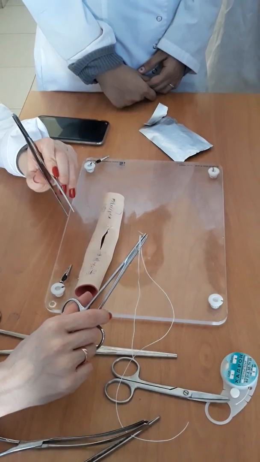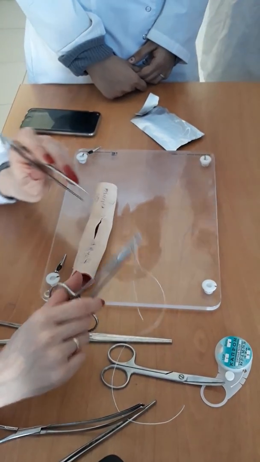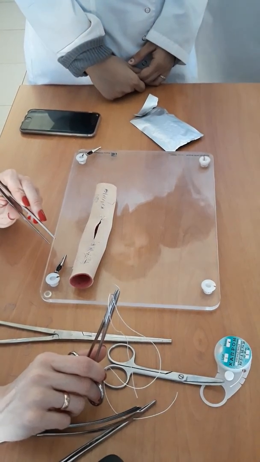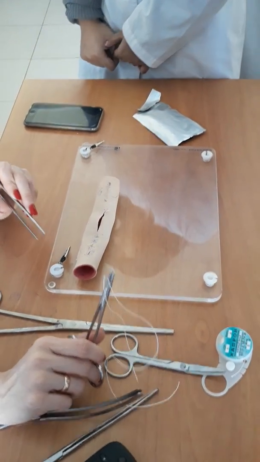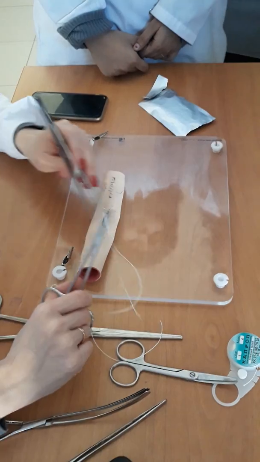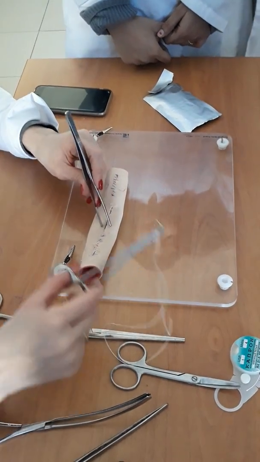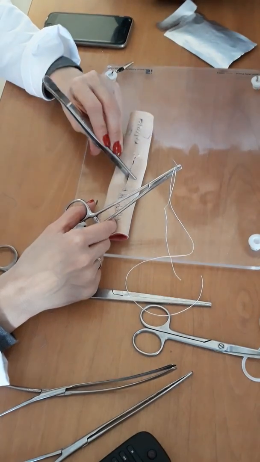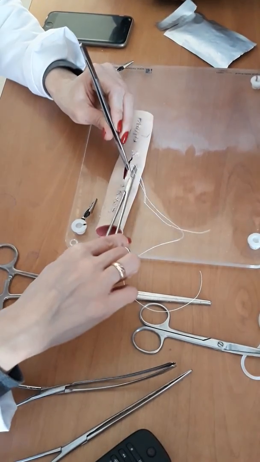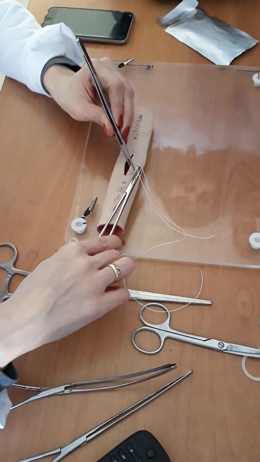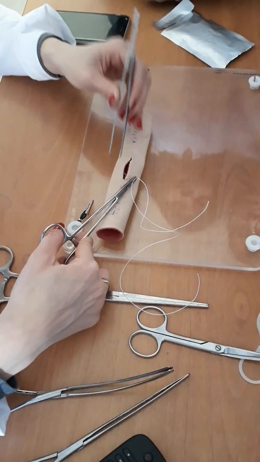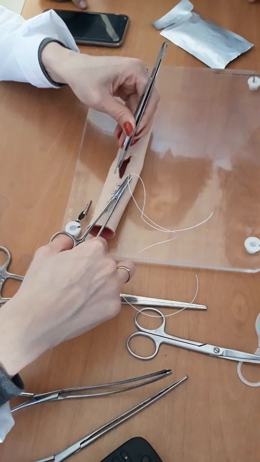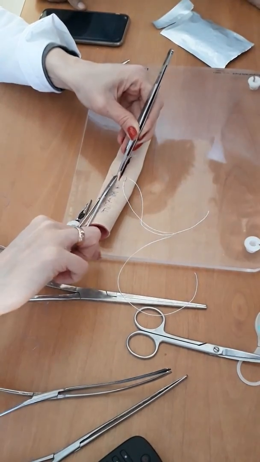At first I will demonstrate interrupted penetrate suturing. It is named the Jolly suturing. And what should you do? You should take one end of the intestinum, step 5 millimeters, pierce, grab the opposite side, also step 5 millimeters, and stitch.